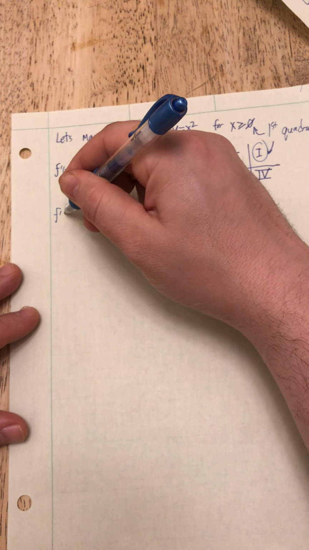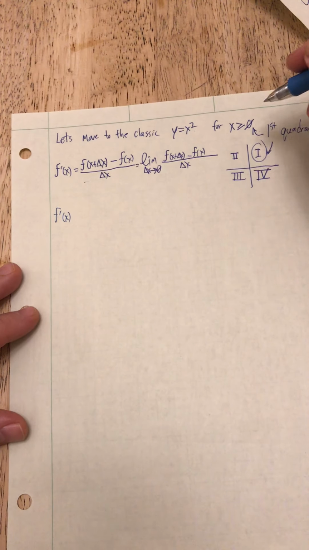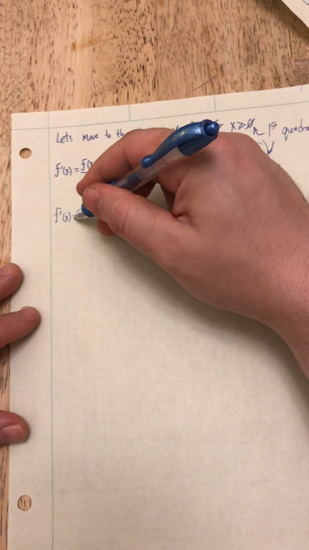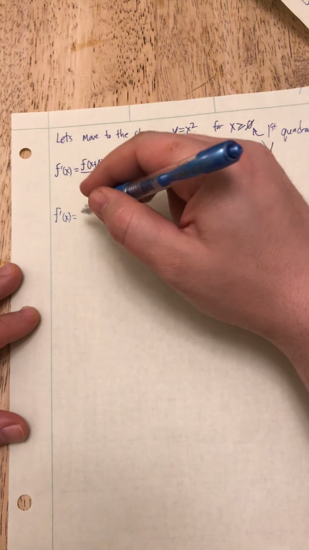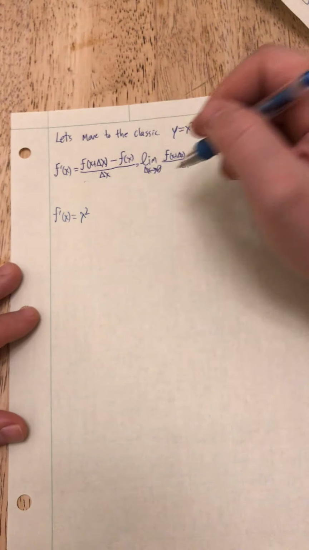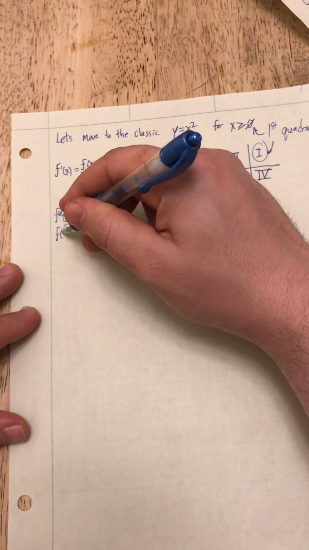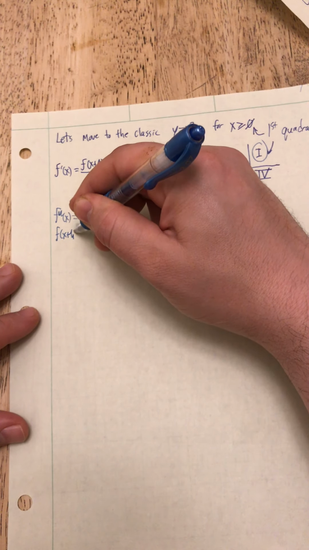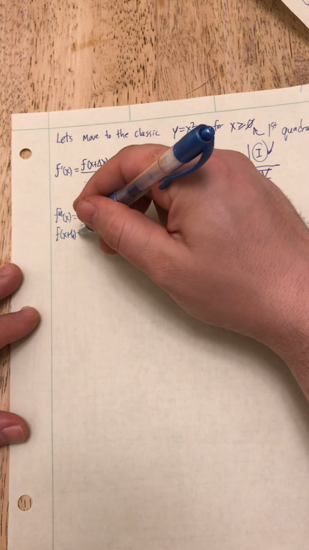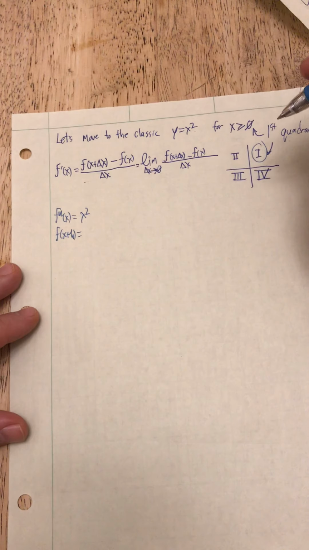f prime of x is equal to, I'm going to start with this one here, so we know x squared. I'm sorry, let me write f of x here. And then f of x plus h. And this will make it simpler, so I will start with this. All right, so we know f of x plus h.